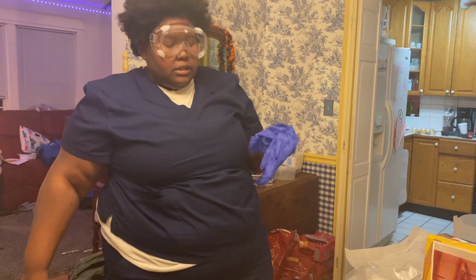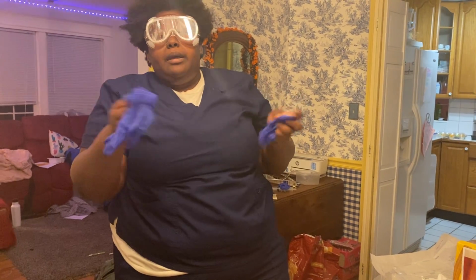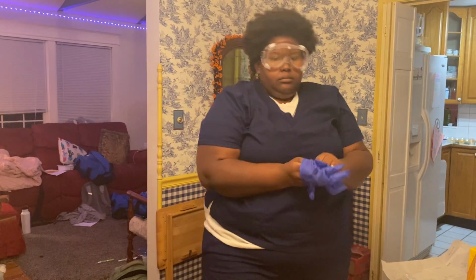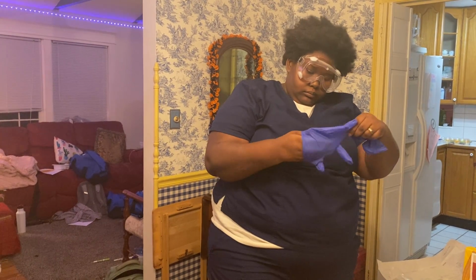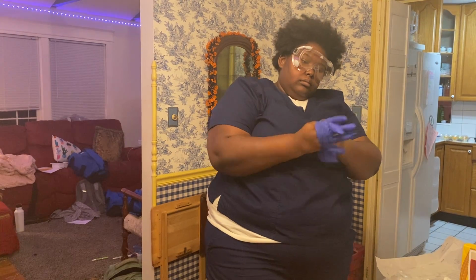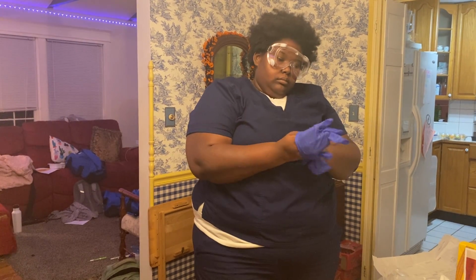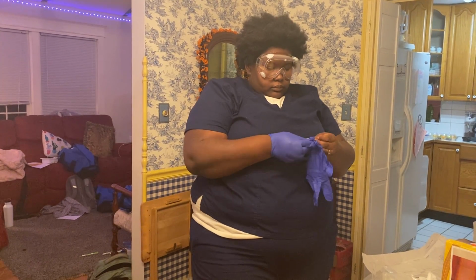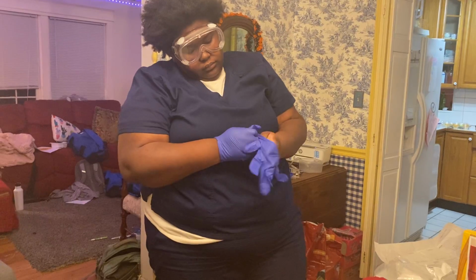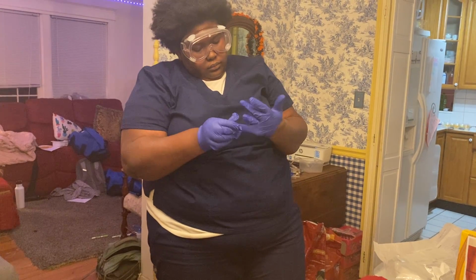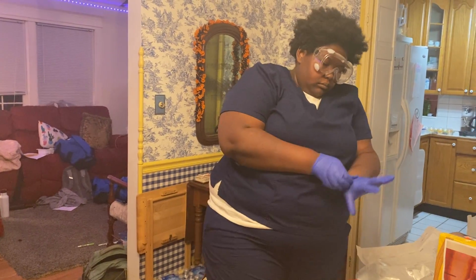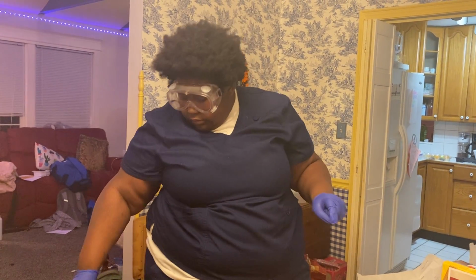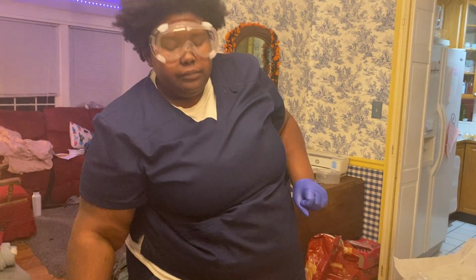Then for discontinuing, I would put gloves back on. And then I will check the catheter.